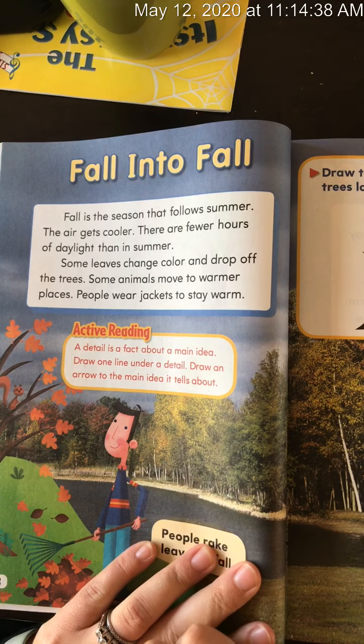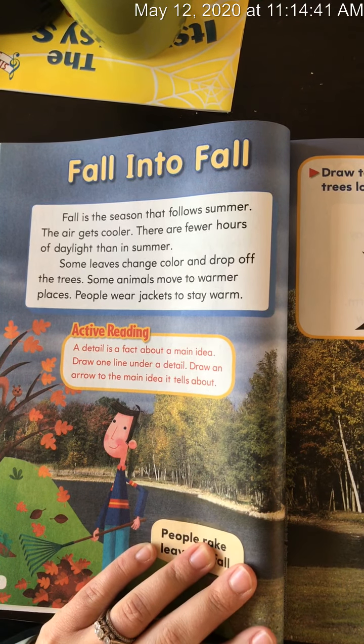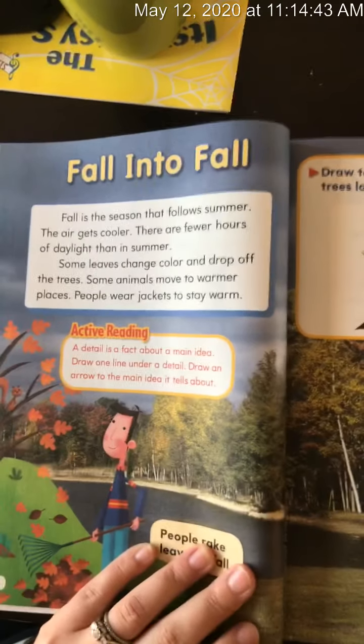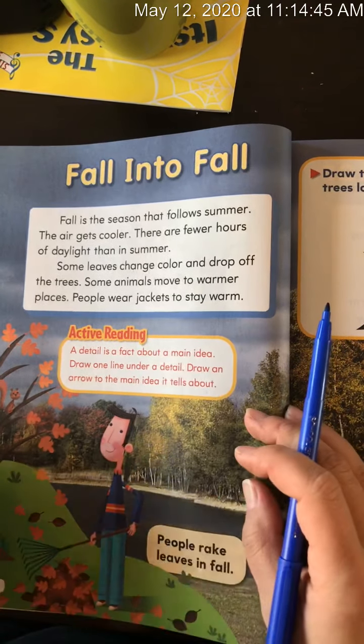Some leaves change color and drop off the trees. Some animals move to warmer places. People may wear jackets to stay warm.